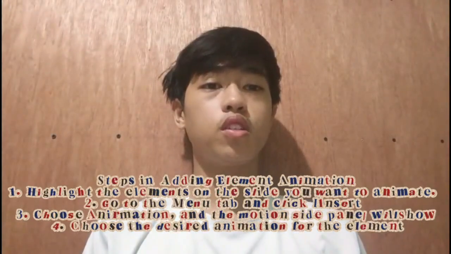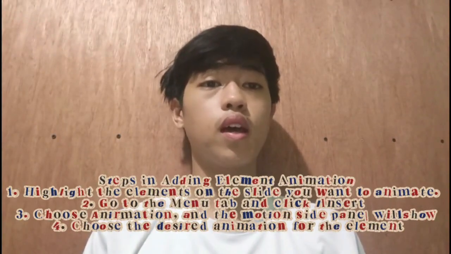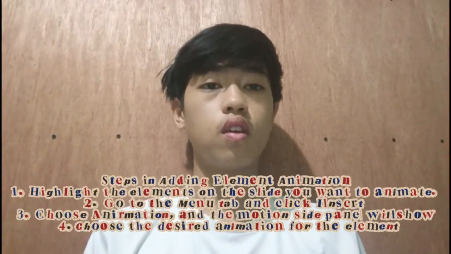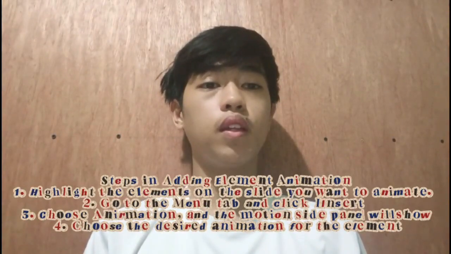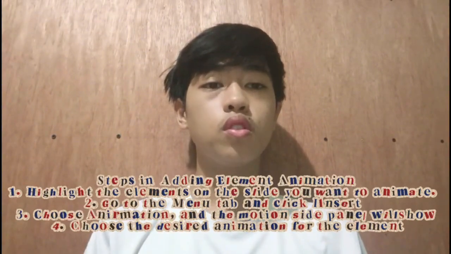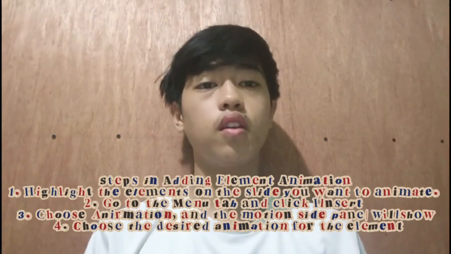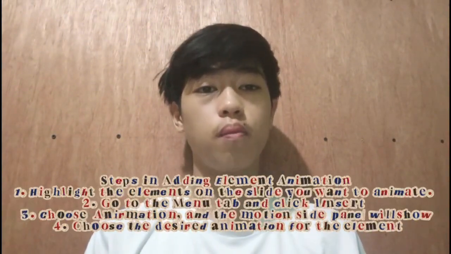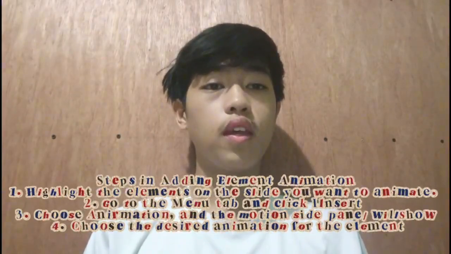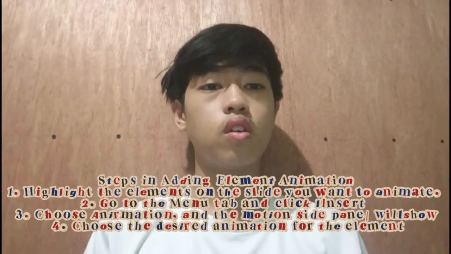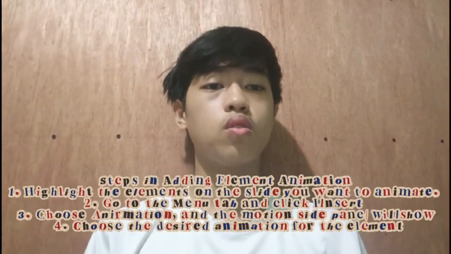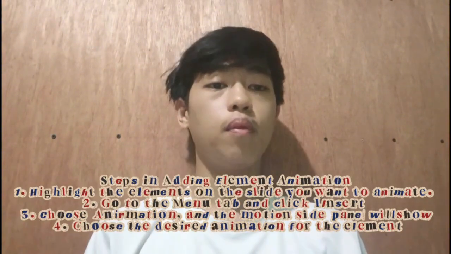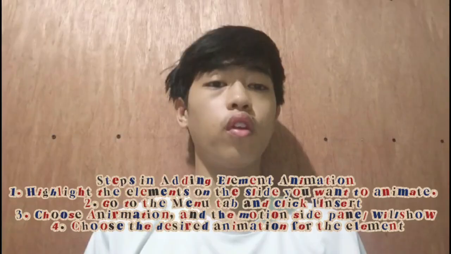To add animation to elements, the user first highlights the text or object they want to animate. Then, they go to the Menu tab and click Insert. Choose Animation and select the desired animation from the Motion side panel. For slide animation or transitions, the user clicks Transition in the toolbar, chooses a transition effect, and may apply it to all slides for a uniform look.